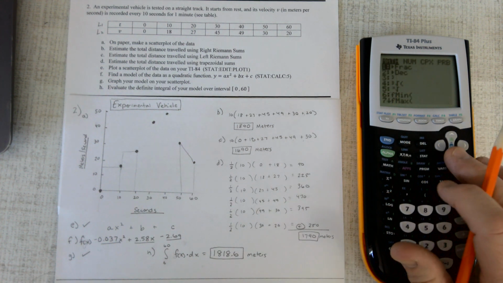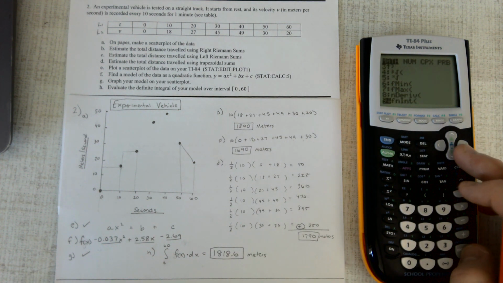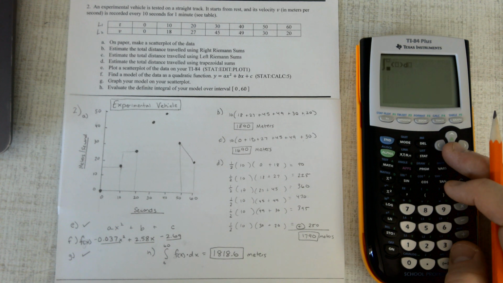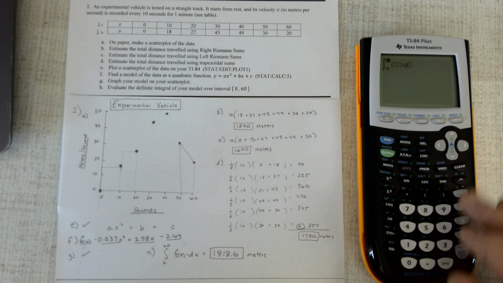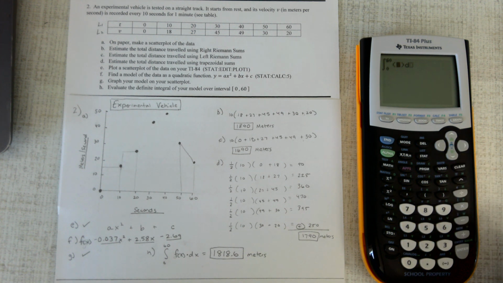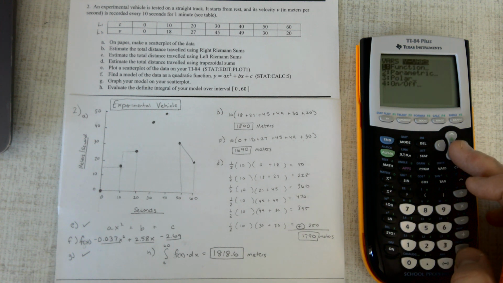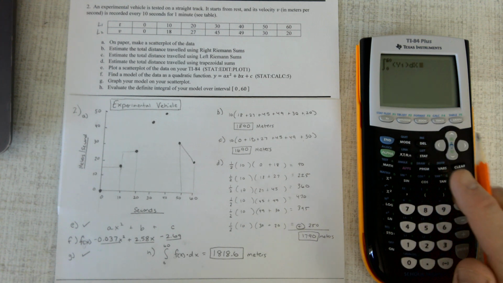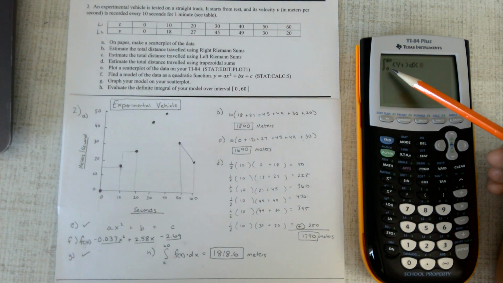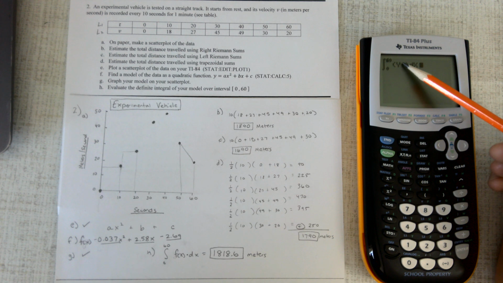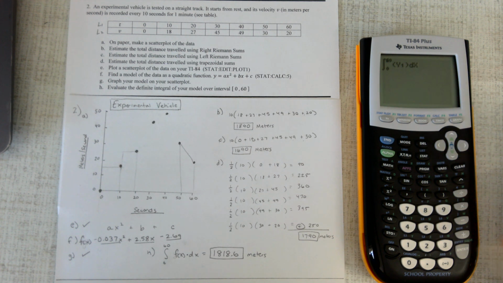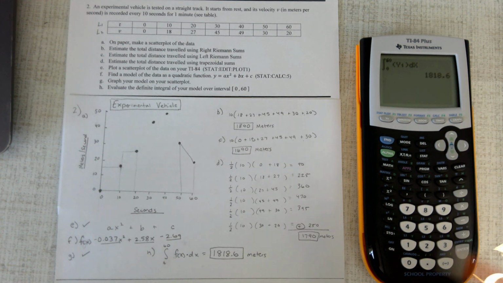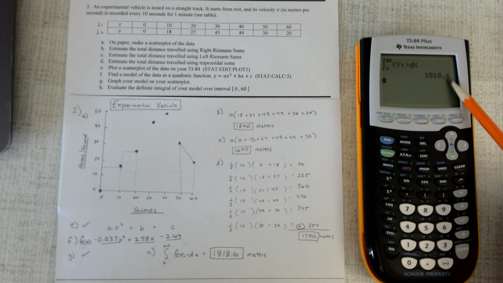And now for h, go ahead and evaluate the definite integral. 2 ways to do that. You can go to math, and let's see here, right here, our integral. We can go from 0 to 60. And I can either type in that whole function again, or a nice shortcut is to hit the variables button right here that says variables, function, and Y1. Now what it's going to do is integrate from 0 to 60 of that function we've already named. So I don't have to type it all in again. Press enter, and there's that value, 1818.6.